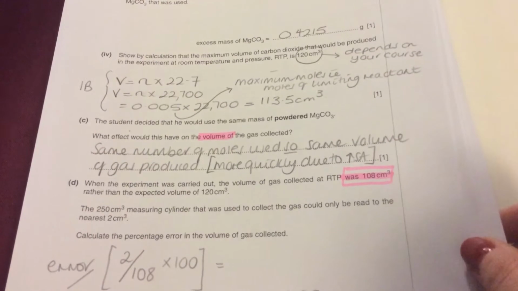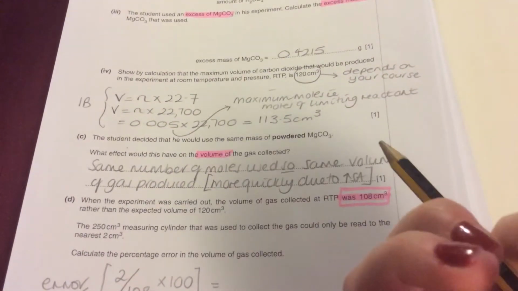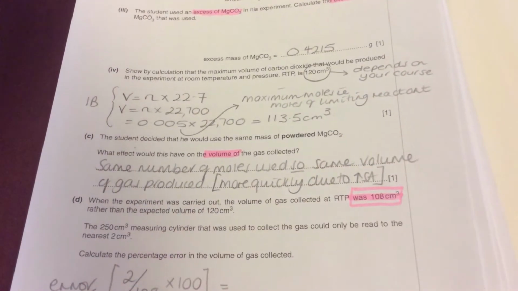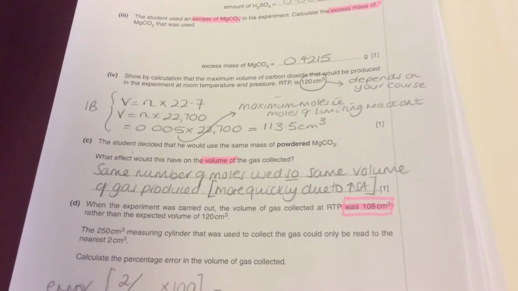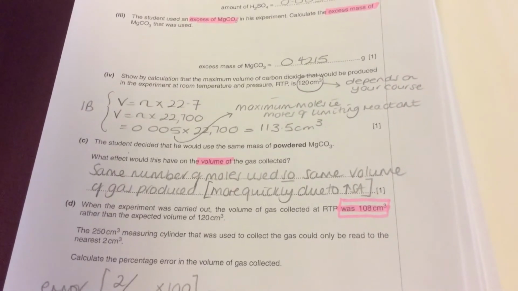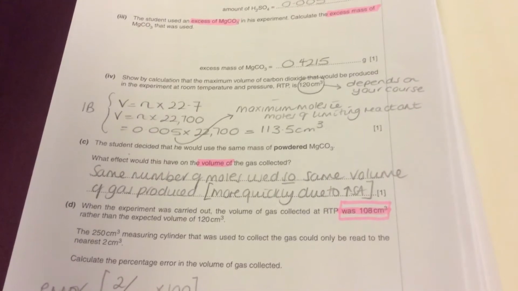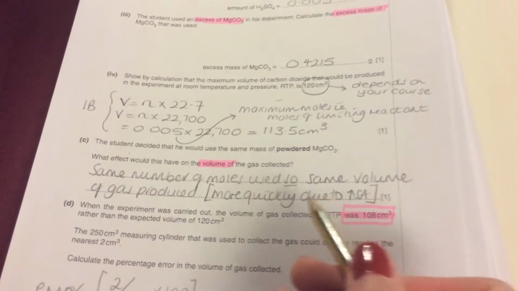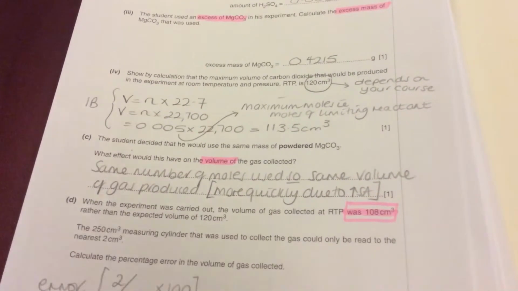The student decided that we would use the same mass of powdered magnesium carbonate, powdered being the operative word here, the bold word. What effect would this have on the volume of the gas collected? Now, because we've got the same number of moles used, we have the same number of moles of product formed. Therefore, we have the same volume of gas produced. There is no difference in the amount of gas. The only difference is that it would produce more quickly because we have an increased surface area with a powder in comparison to a non-powdered reactant.